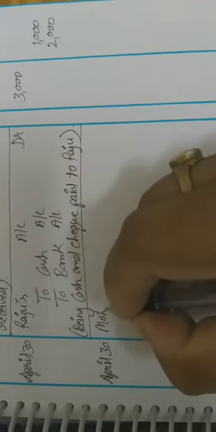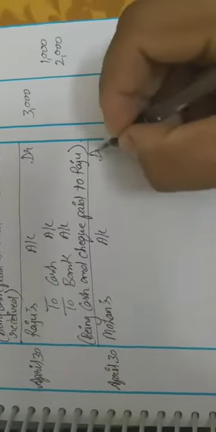So April 30, to whom are we paying? We are paying to Mohan. Okay, so Mohan account will debit. So Mohan account debit to cash account of rupees 4800.